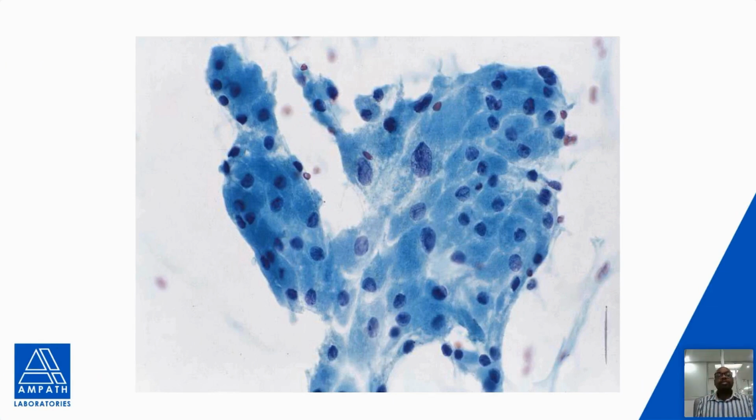And then this is an example of how Hurthle cells look. The cells are large, they contain abundant granular cytoplasm. The nuclei have these nucleoli, most of them.